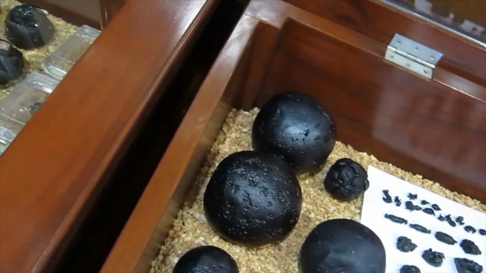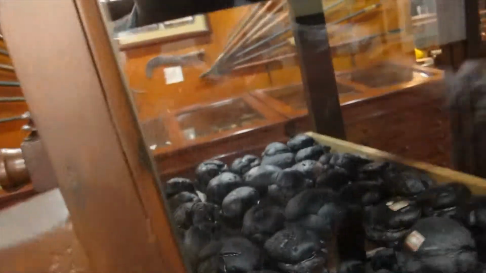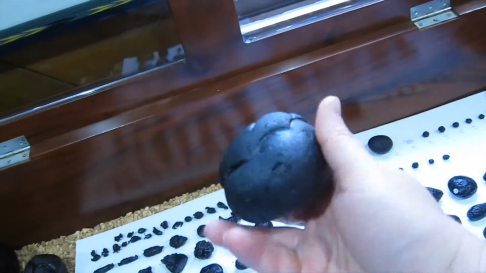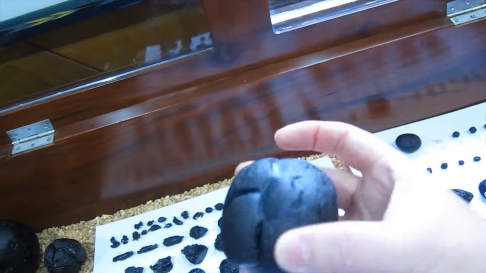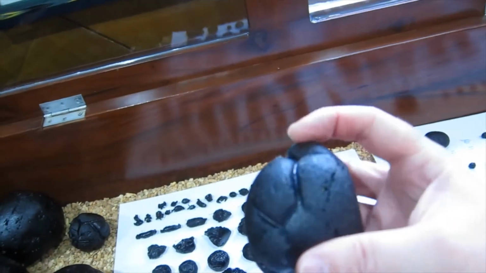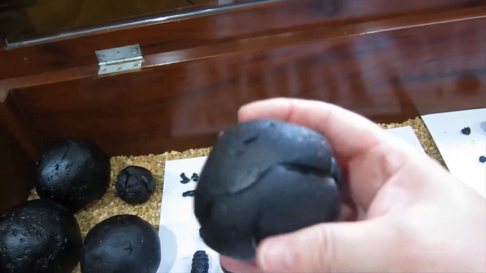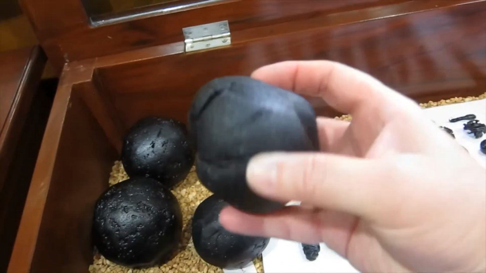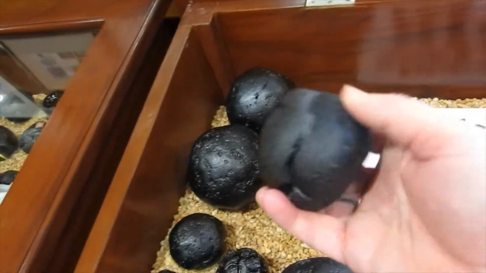I'm not sure if I got any good examples here. Maybe here I've got something which is perhaps a bit intermediate. So this is a bit intermediate, this one here. You've got some U-grooves. I would actually call this one a bifurcated core, a hamburger, but it's getting somewhere.